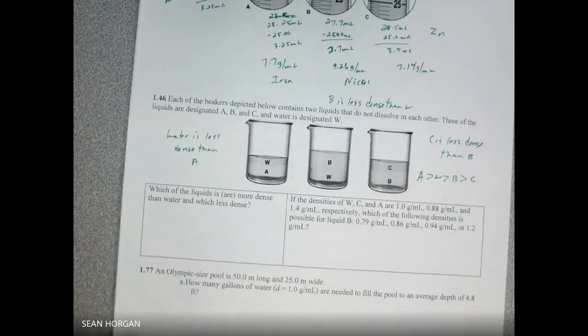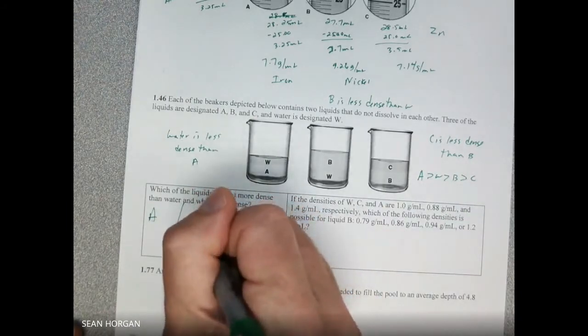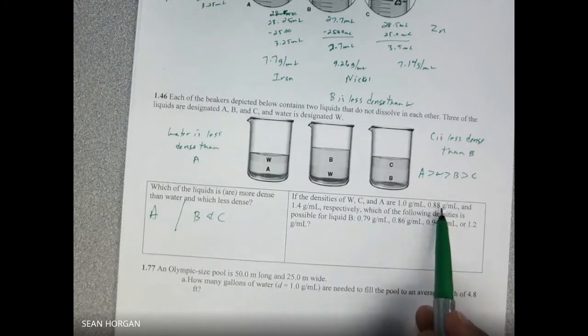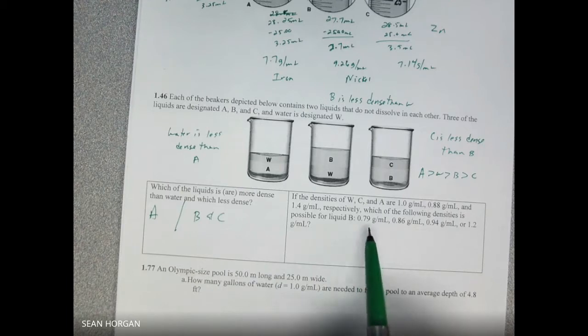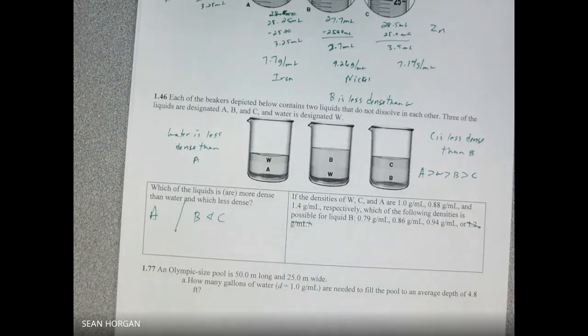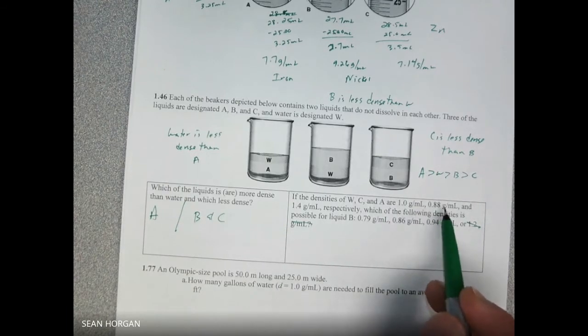So which of the liquids are more dense than water? Okay, more dense would be A. Less dense would be the other two, B and C. If the densities of W, C, and A are 1 gram, 0.88 gram, and 1.4 gram, respectively, which of the following densities is possible for liquid B? Well, we know that B has to be less than water and less than A. So this one's greater than water, so that can't be one of the options. B actually floats, it's on top of the water, right? We also know that it's greater than C, and C is 0.88, right? So anything below 0.88 wouldn't work.